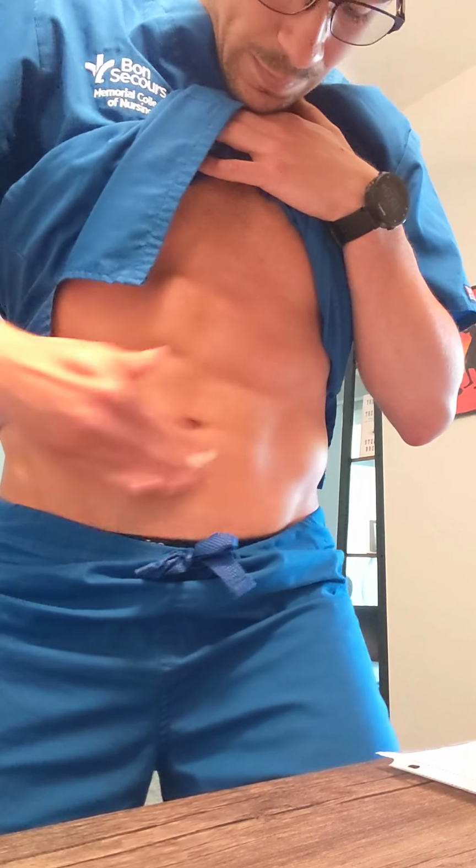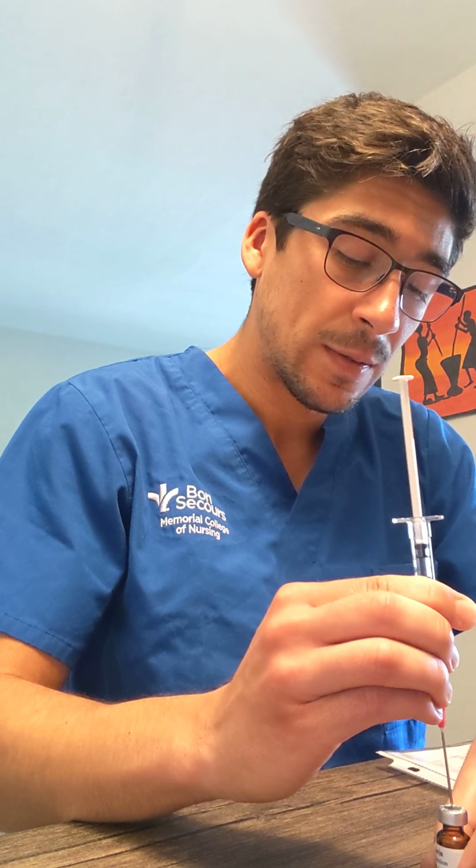Normally what I would do is I would go up to the patient, use an alcohol prep pad, wipe away, clean the area that we are going to be working with. Pinch up, inject, and hold for 5 seconds. Let's just say that this is it.